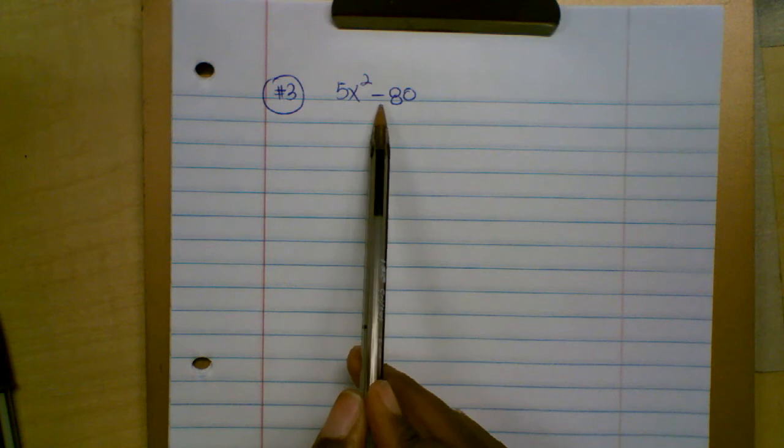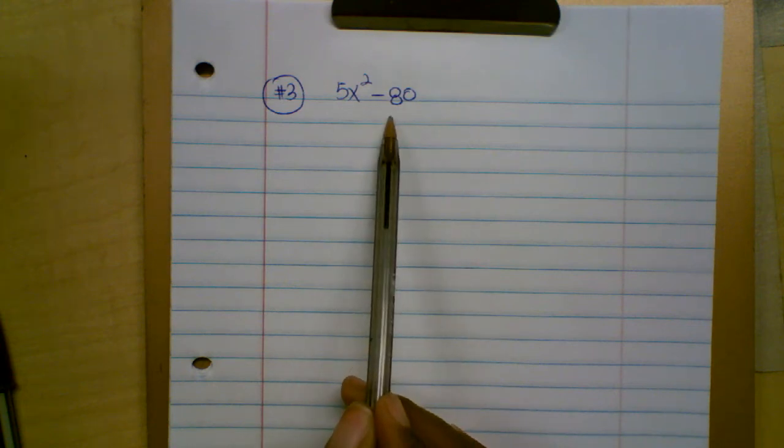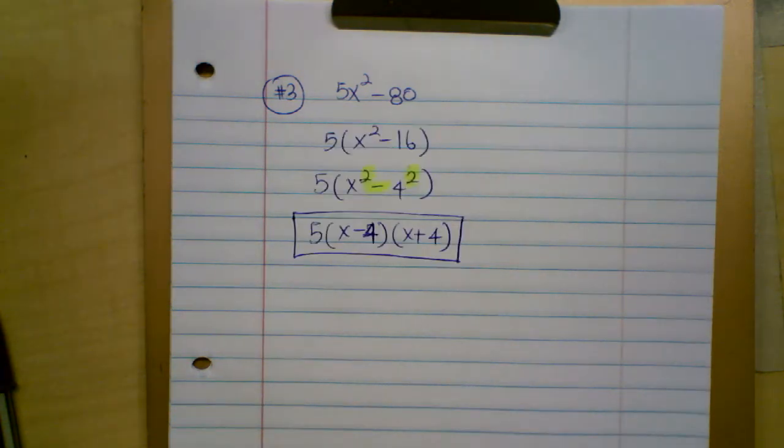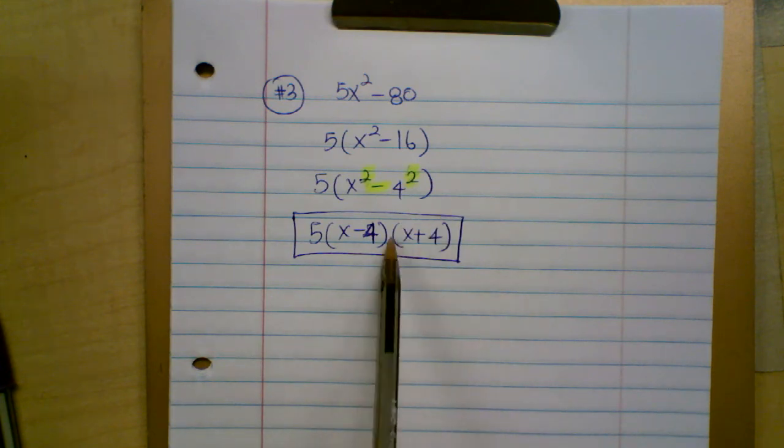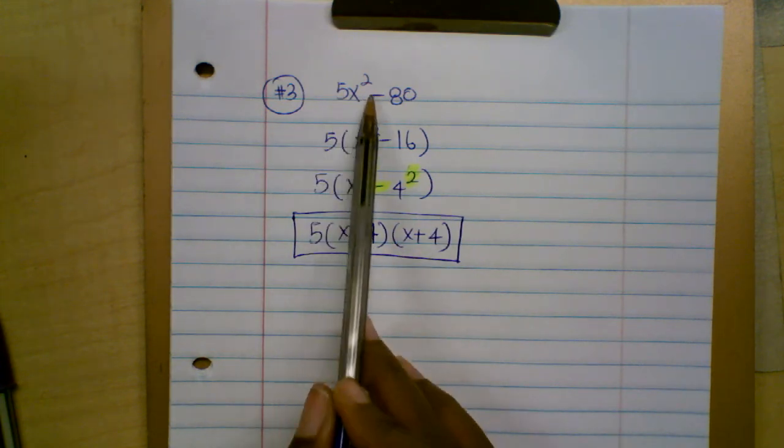Our third example is 5x squared minus 80, and I would like you to factor this quadratic expression. A hint: you have to use the difference of two squares, but first of all, you need to factor out the common factor. That's my factored form for this quadratic expression.